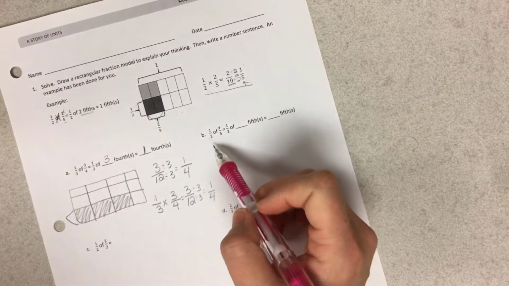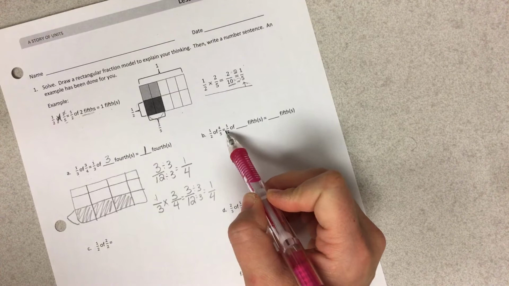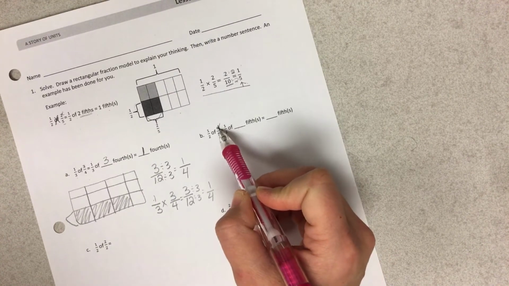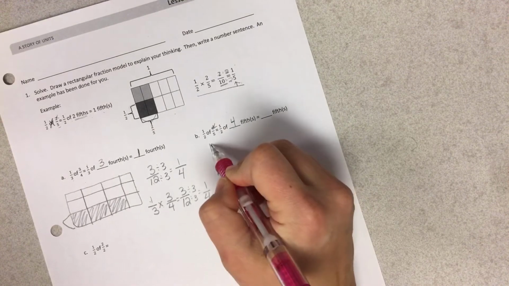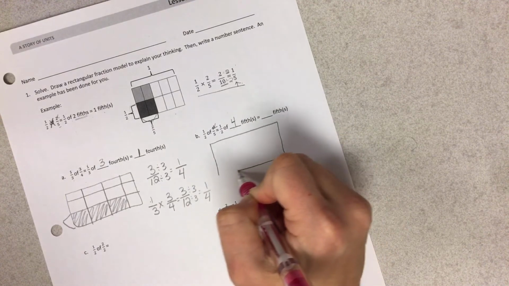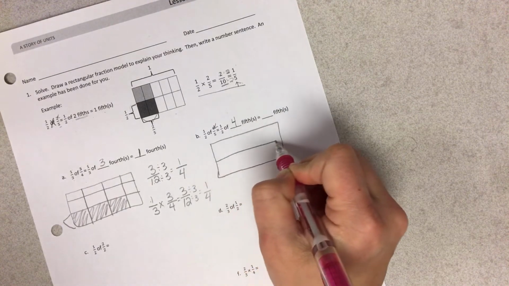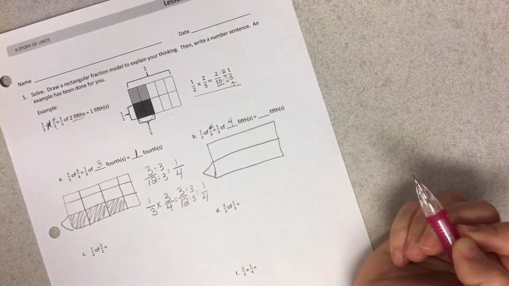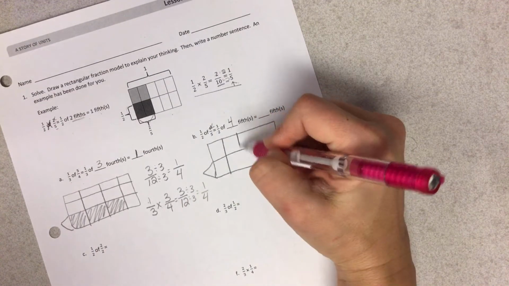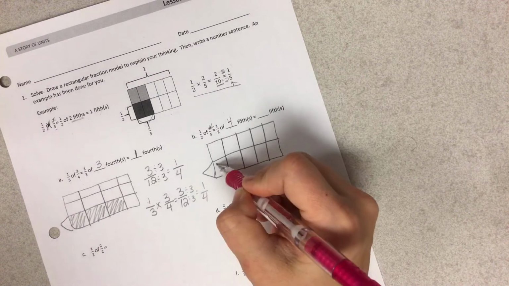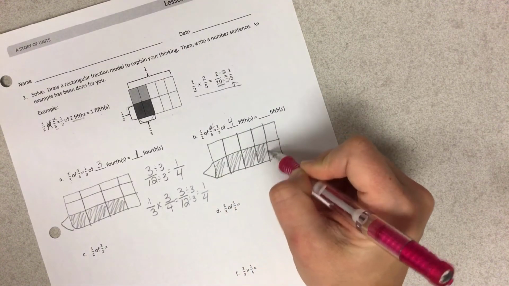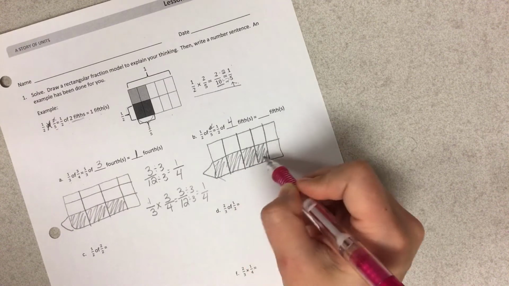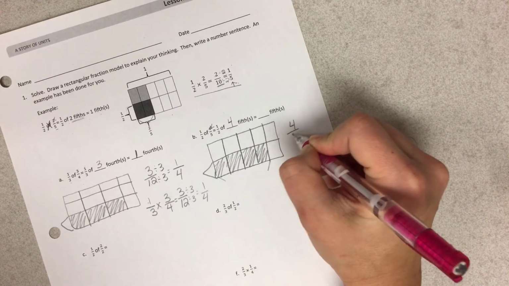Over here, we have 1/2 of 4/5, which is 1/2 of, well, how many fifths do I have? I have 4 of them. I'm going to draw my model. I'm going to do half. So I'm just looking right here. And I want to make it into fifths. And I'm going to find 4 of them. So I want to know these 4/5. Well, when I count it up, it's going to be 4/10.